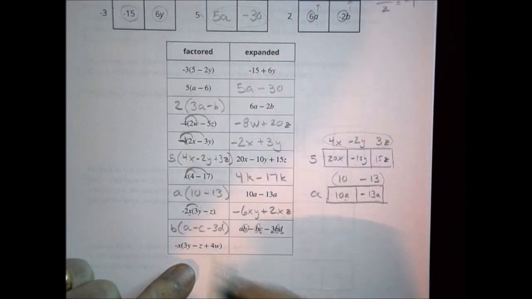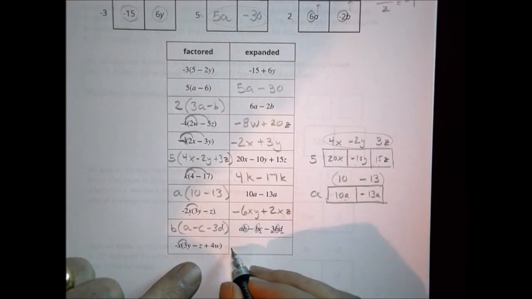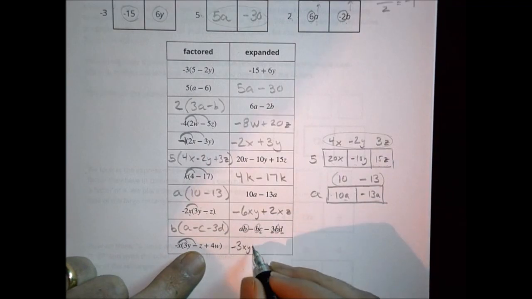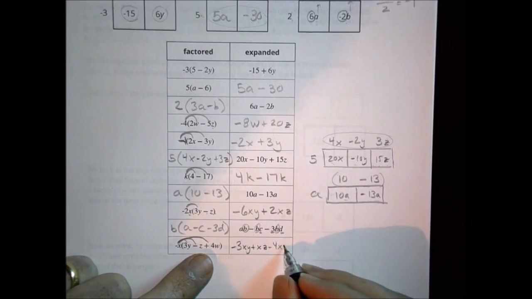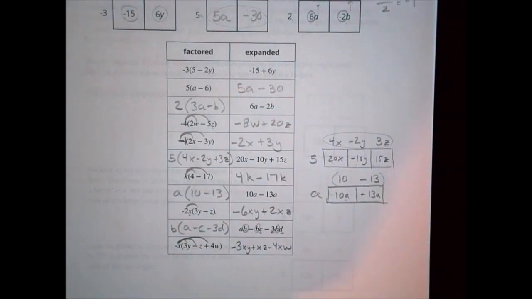And finally, this last one, negative x times 3y becomes negative 3xy. Negative x times negative z becomes a positive xz. And negative x times 4w becomes a negative 4xw. Alrighty, and that's it there.